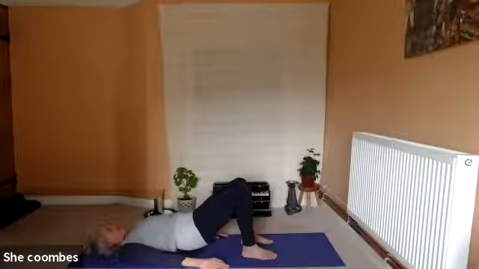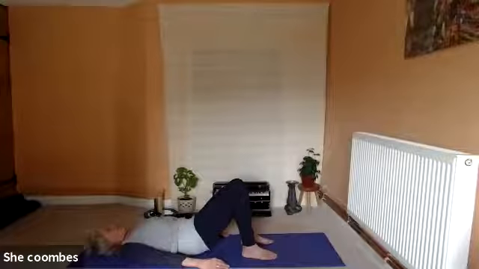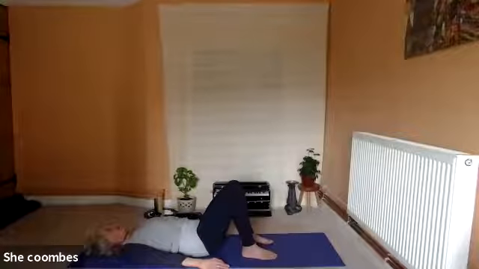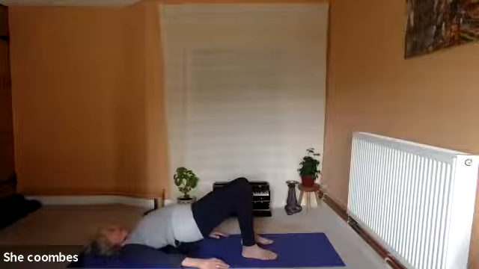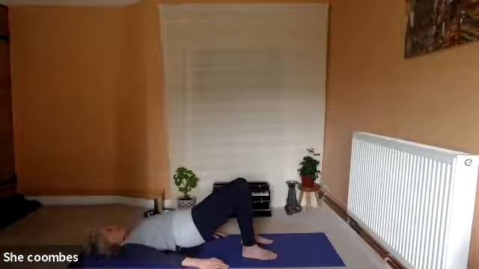And you can place your vertebra one by one, all the way down to that lower back. Obviously the movement is not the same all the way along the spine, but use your imagination. A few more times, just simply rolling through and out of half bridge.